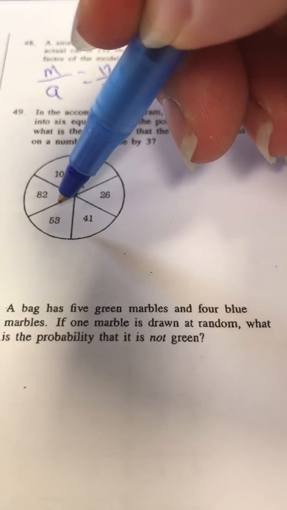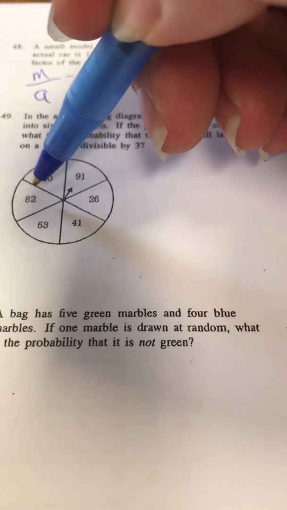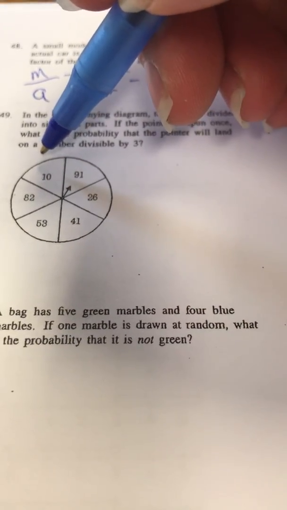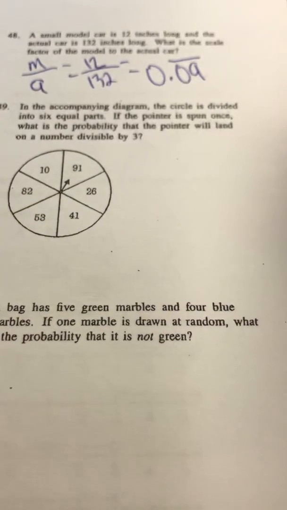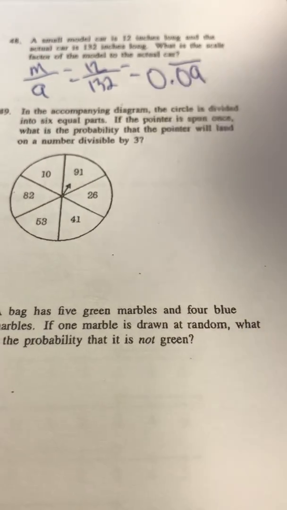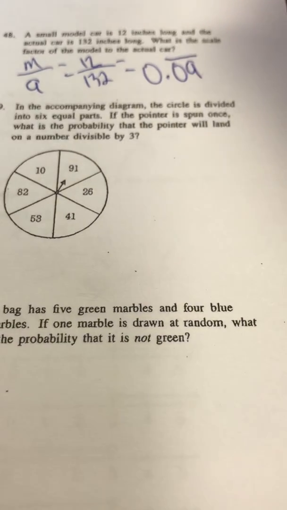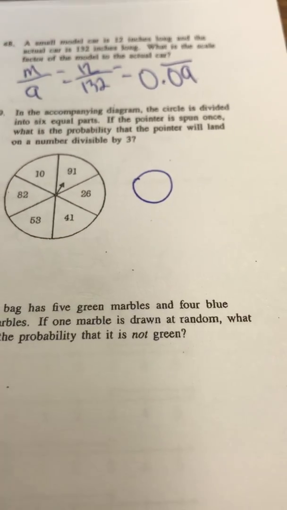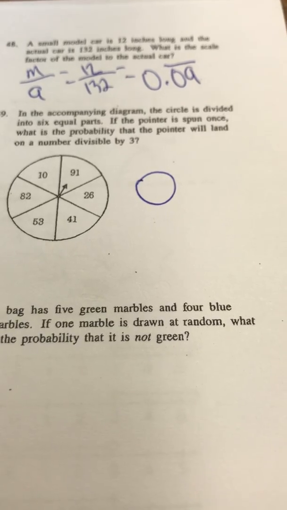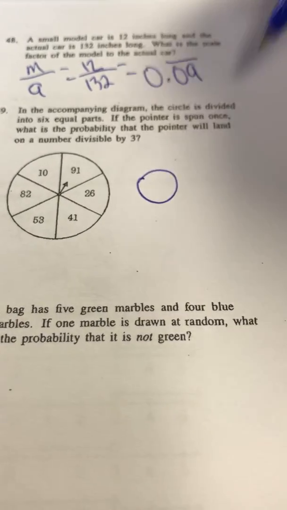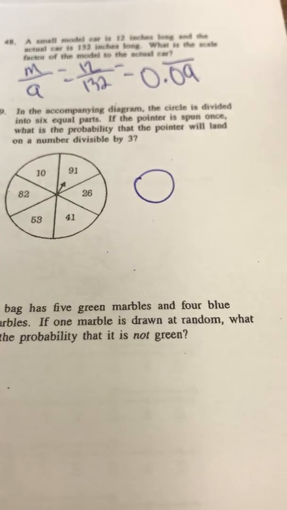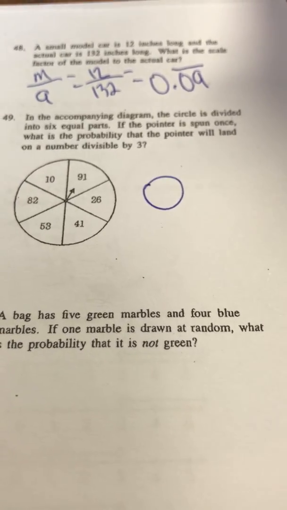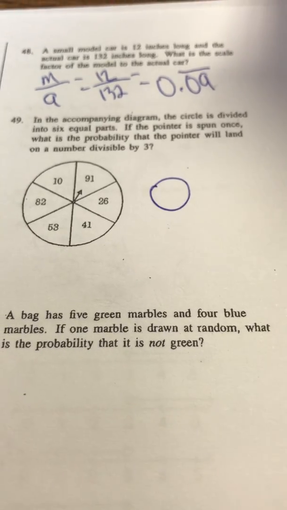No. Is 82? No. Is 10? No. So, the probability that this spinner will land on a number divisible by 3 is 0. If none of the values fit the conditions, then you have 0 likelihood of that happening. So the answer is simply 0. Questions about 49?